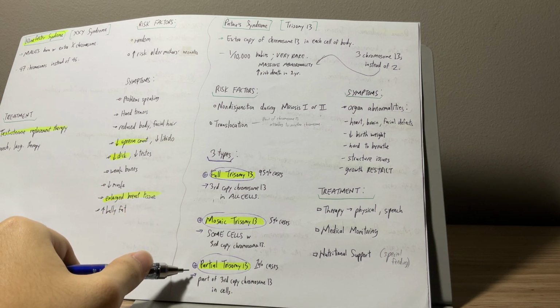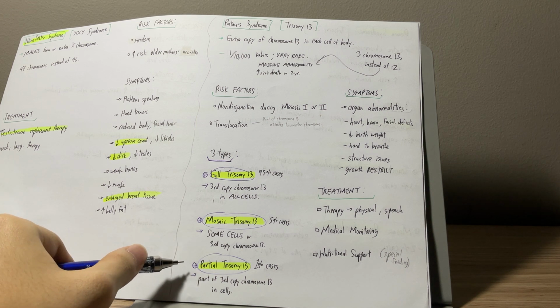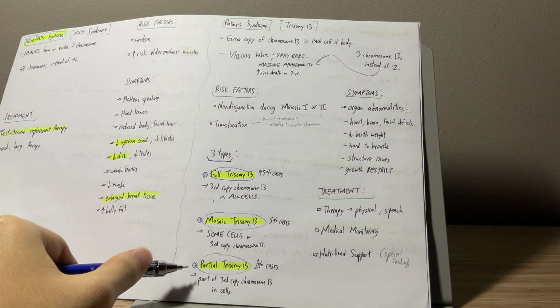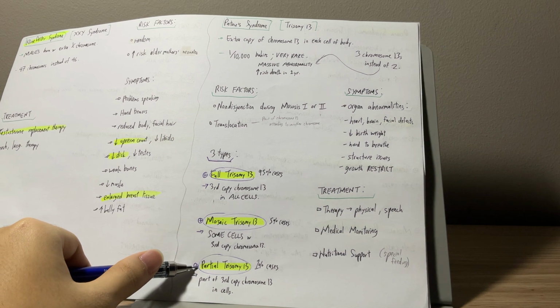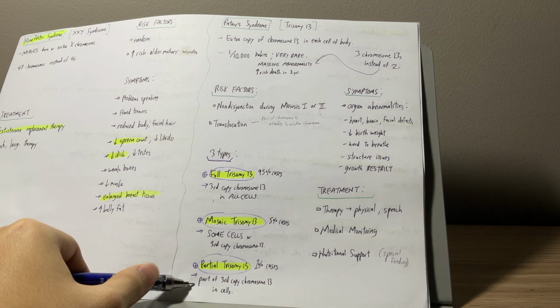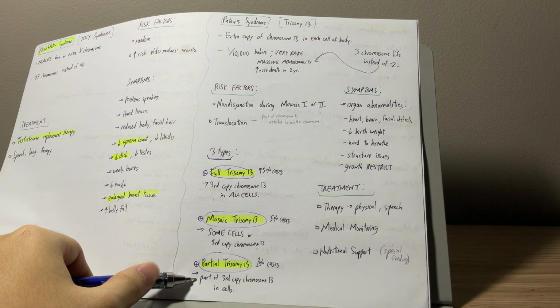Part of the third copy of chromosome, sorry, let me just restate that. So a part of the third copy, what's this supposed to mean? Partial, right? So from the word partial, part of the third copy of chromosome 13 in cells.